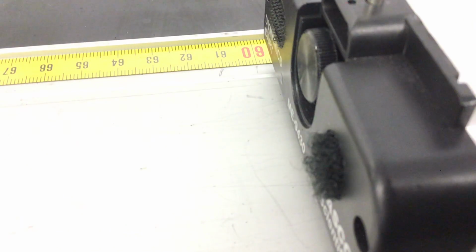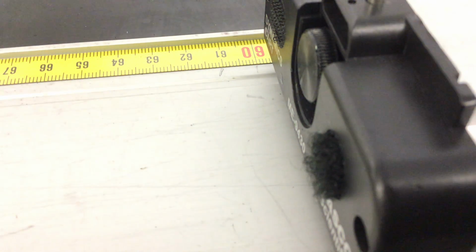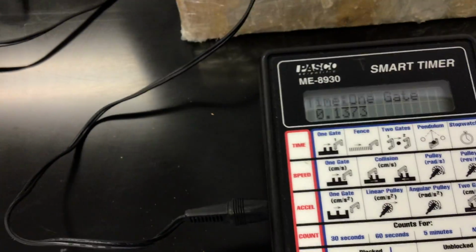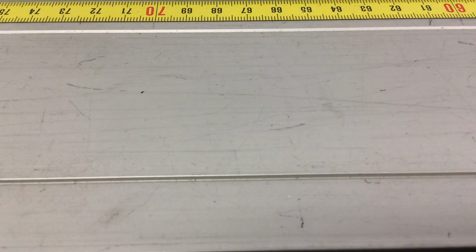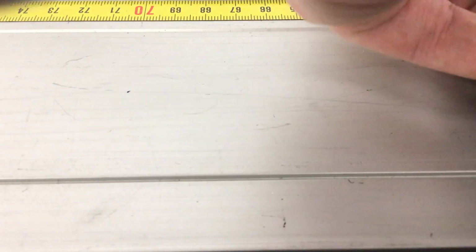All right, did I forget to take the time on that one? I didn't, because I was just checking on something. Okay, so now we're back to take our third time measurement. So we've got 0.1373 and 0.2562. And it is a little bit off, but I think it's because I didn't adjust the track the first time. All right, so I'm going to put 100 grams on there, and we're going to do our second trial.